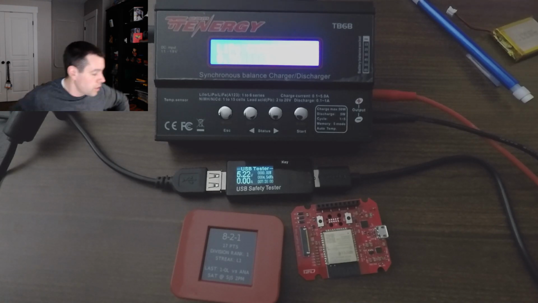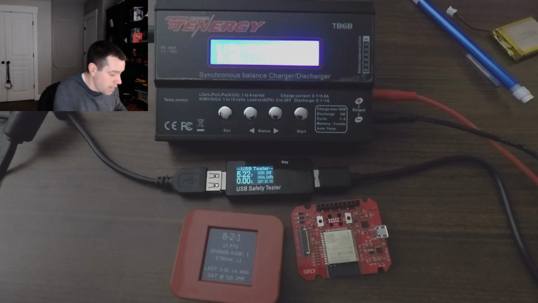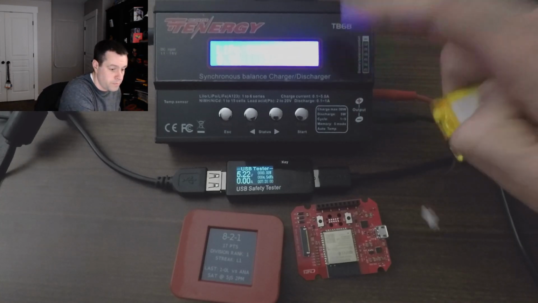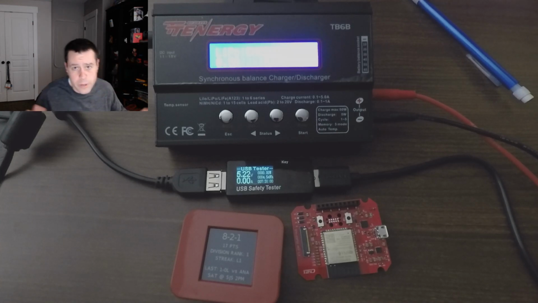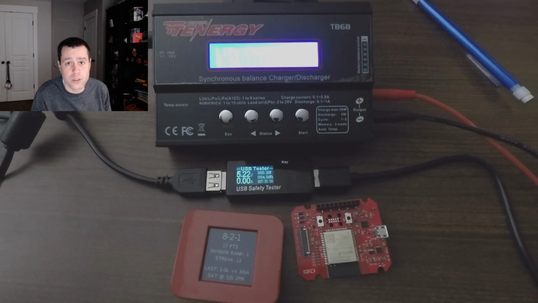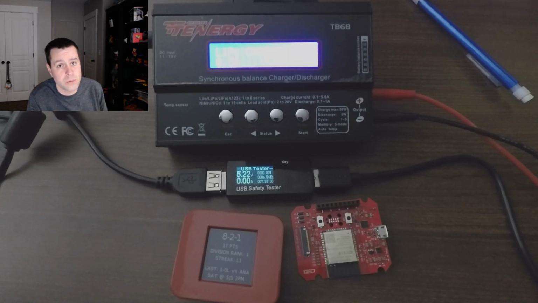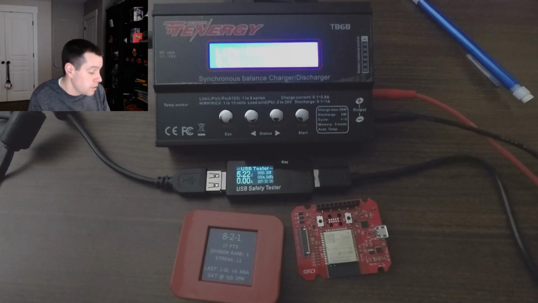And so where we're going to start today is I have used this fancy Tenergy TB6B, which I recommend as a tool for it. You can charge batteries, discharge batteries. It'll show you the capacity as you're charging it, how much capacity it was able to put into it. And on the discharge cycle, it'll tell you how much capacity it went through. It's really a fancy piece of equipment, not very expensive. I want to say it was like 50 or 60 bucks. It wasn't too bad.